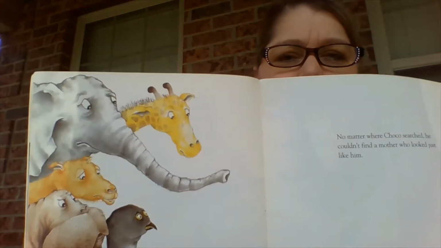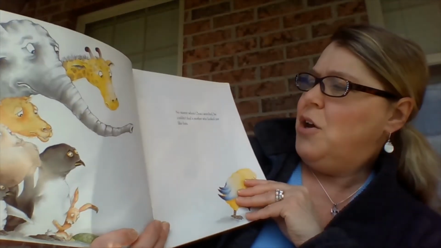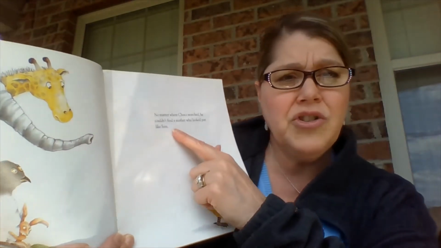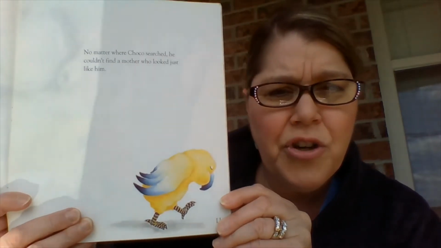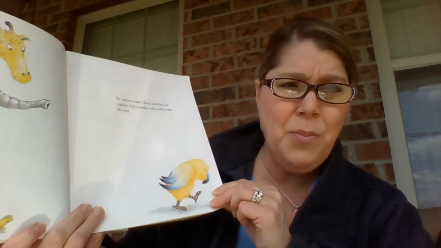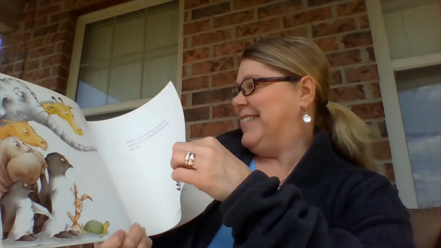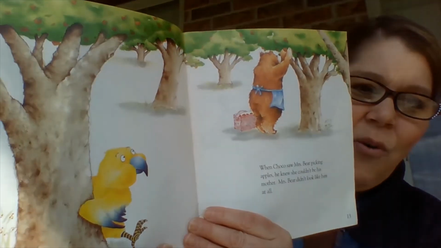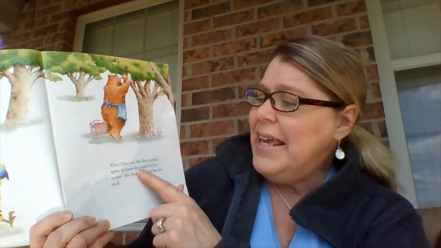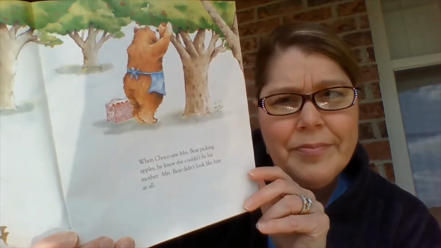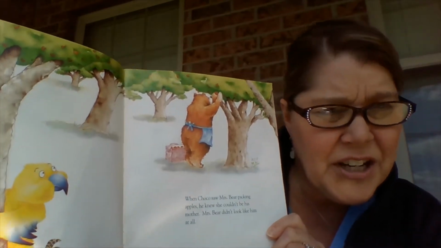Look at all the animals on the next page. No matter where Choco searched, he couldn't find a mother who looked just like him. Oh, look at Choco. How is he feeling right here in our story? Pretty sad. I hope he finds his mother. Oh, look. He sees someone in the forest. When Choco saw Mrs. Bear picking apples, he knew she couldn't be his mother. Mrs. Bear didn't look like him at all. She doesn't look like Choco, does she?